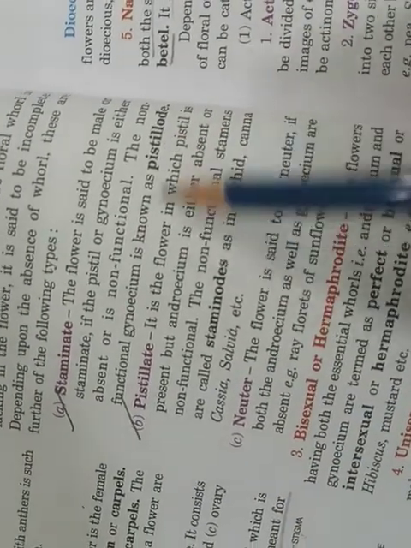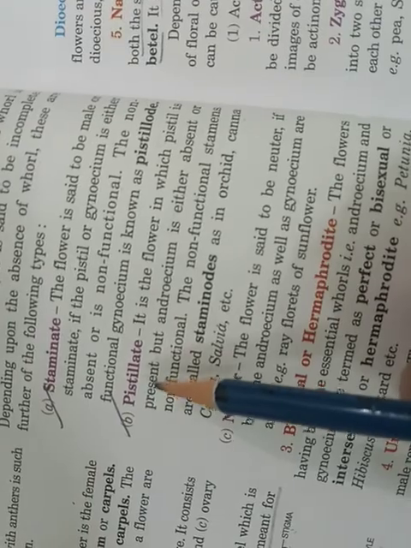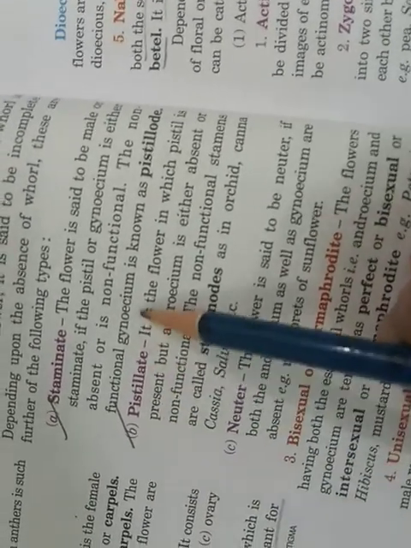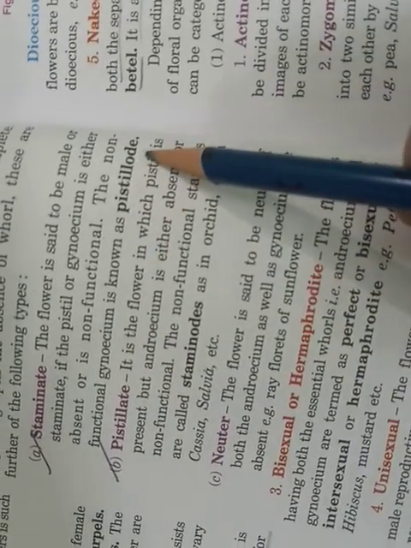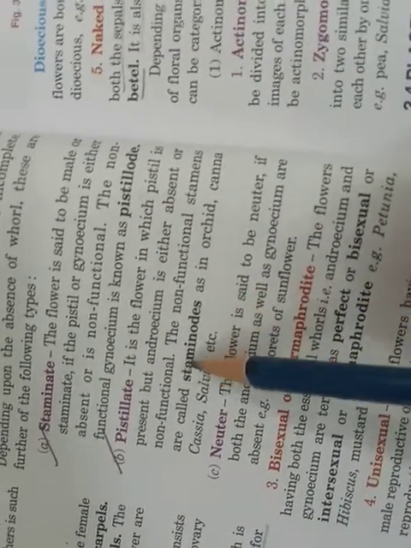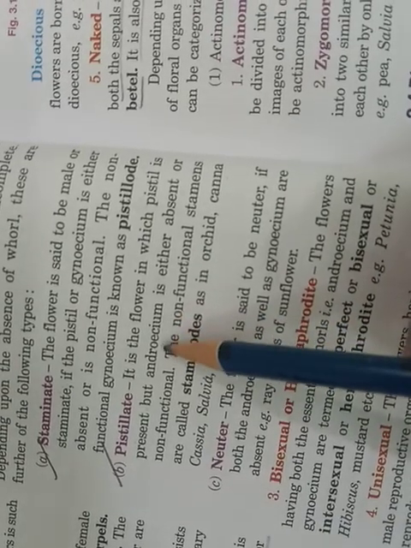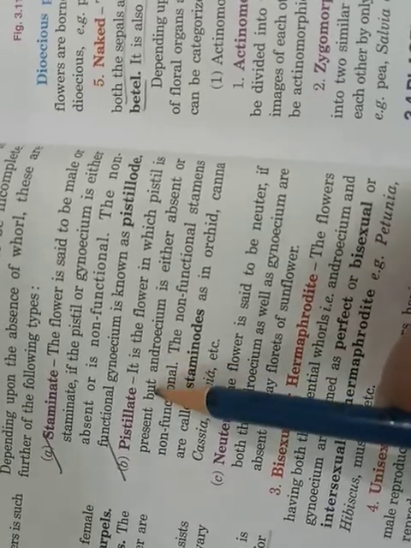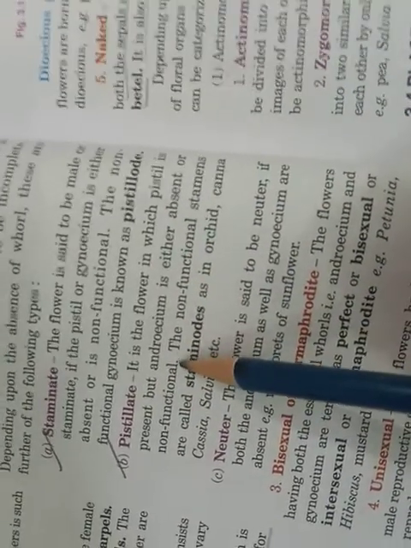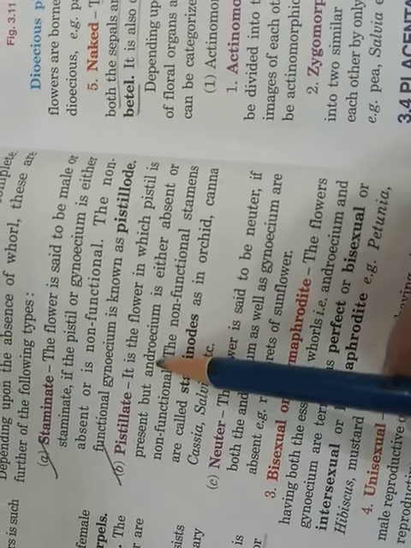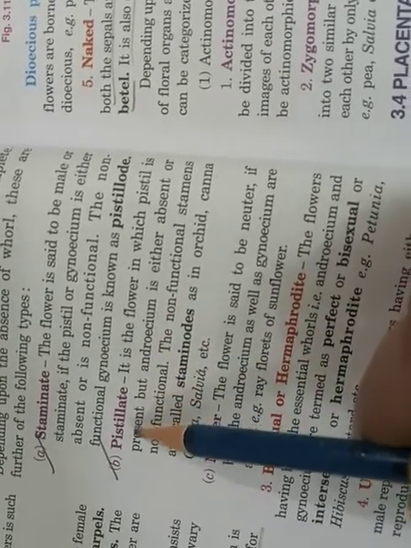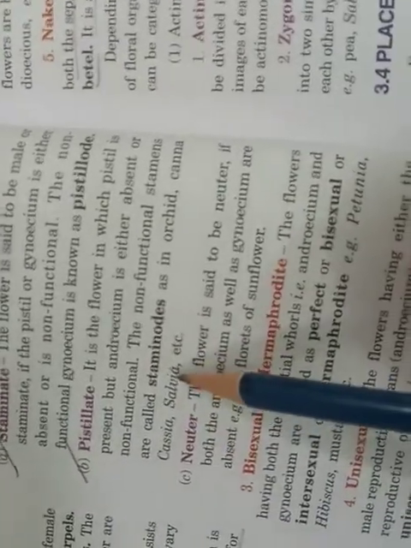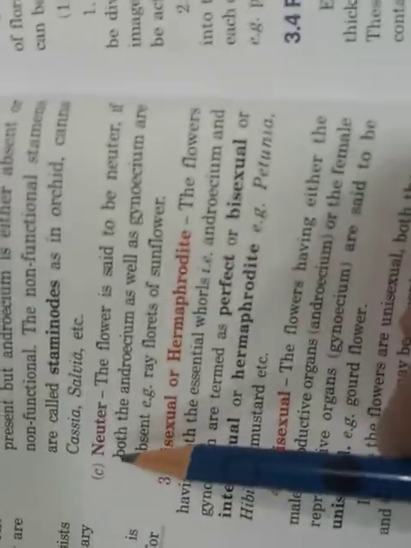Pistillode means the flowers have functional stamens and a non-functional gynoecium. Sorry, pistillate means the flower has a pistil but the androecium is absent. Such flowers are known as pistillate flowers, and if the androecium is present and non-functional, then it is known as staminode.